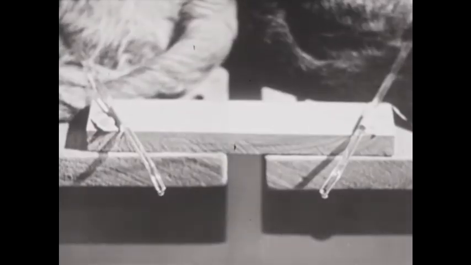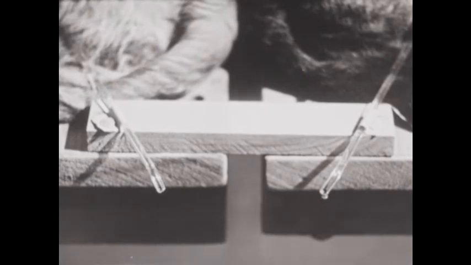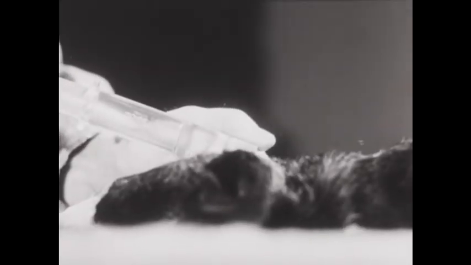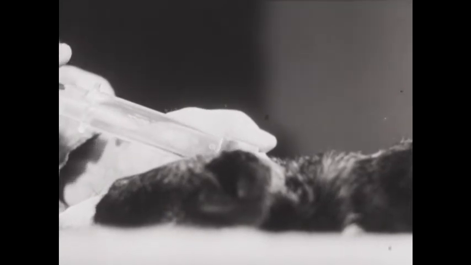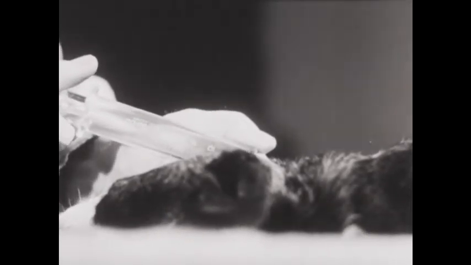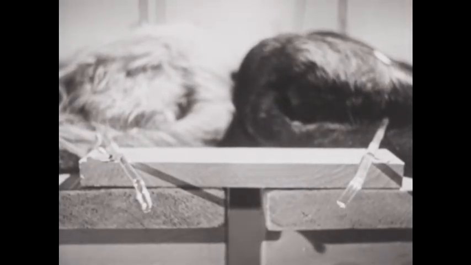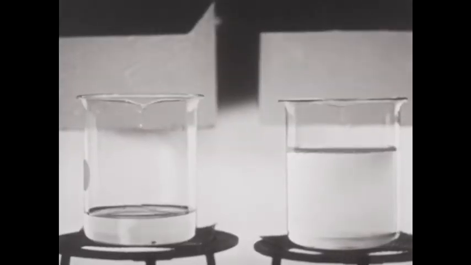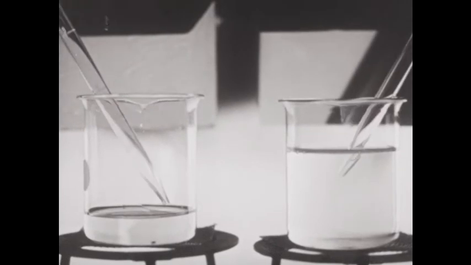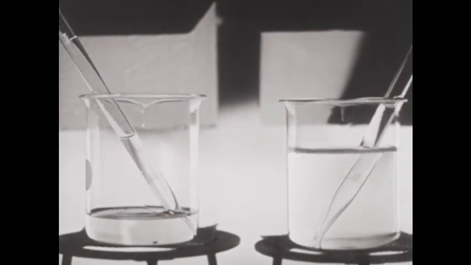We have anesthetized 2 dogs of equal size and are collecting the urine from each. The rate of flow is the same. Into a vein of the animal on the right, we inject a sugar solution. Observing the flow of the urine out of these tubes, we see that the rate of urine formation in the experimental animal on the right is much greater than in the control animal. After a few hours, the difference in urine volumes emphasizes this fact.